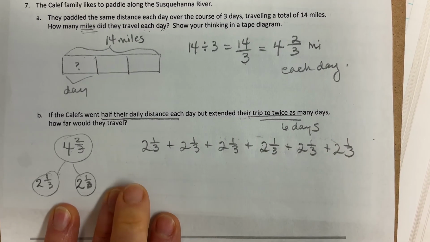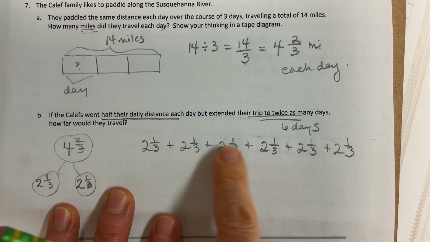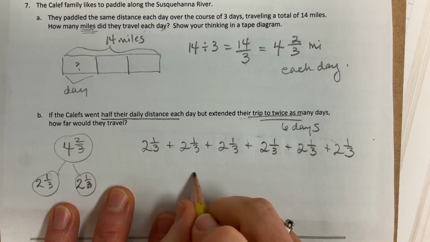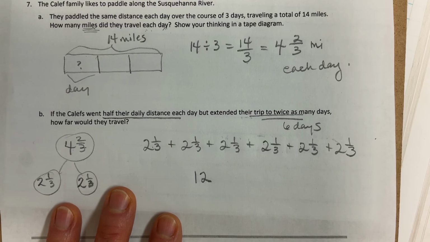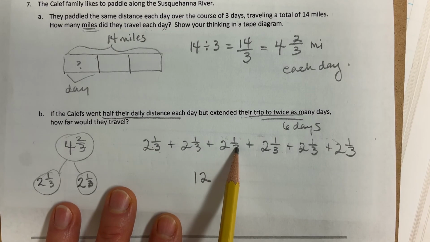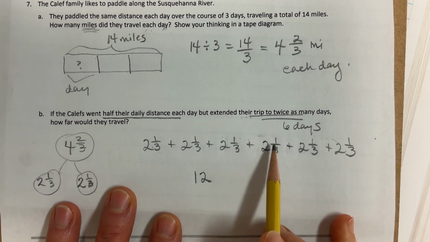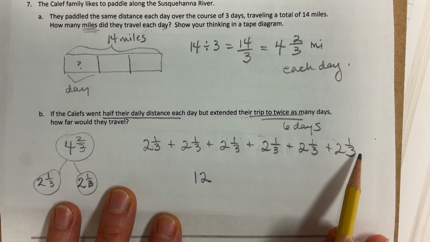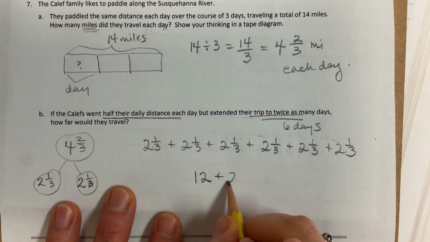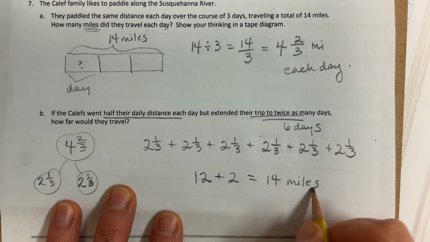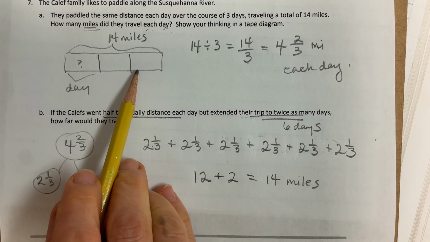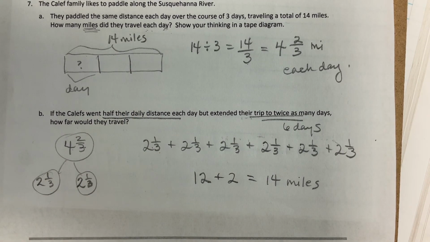So 6 2s, 2, 4, 6, 8, 10, 12, 12 whole. And you have 6 1/3s. 1/3, 1/3, 1/3, that's 1 whole, 3/3. 1/3, 1/3, 1/3, there's another 1 whole. So that's 2 whole. Notice they would go 14 miles, which is the same amount as up here. So if they go half the distance, but twice as many days, they're still going the same distance.